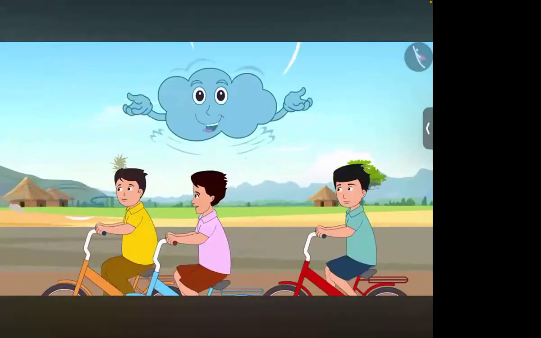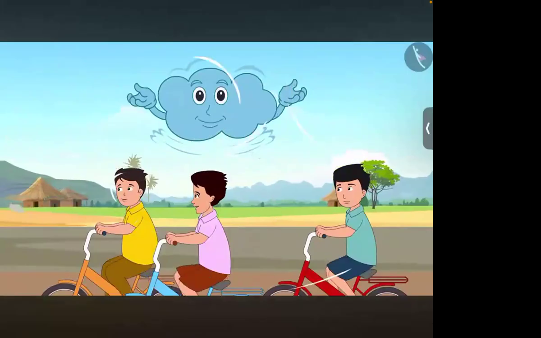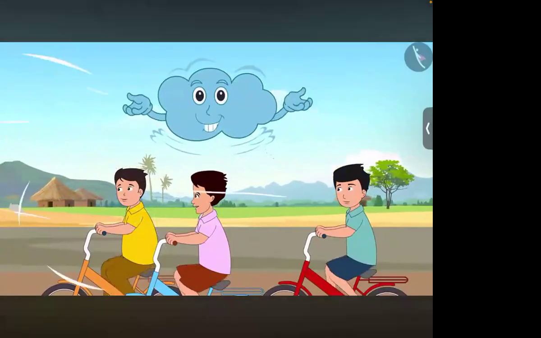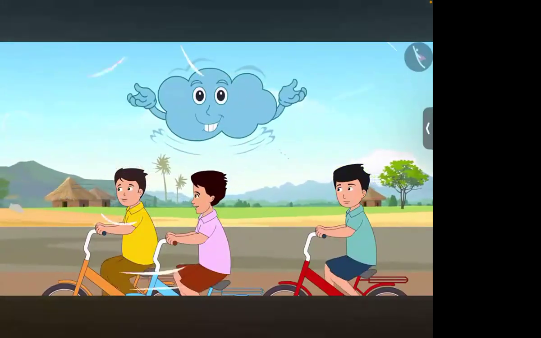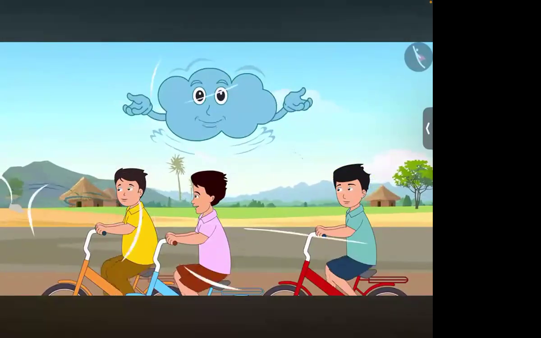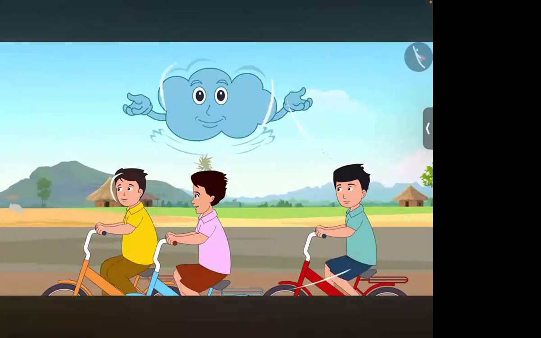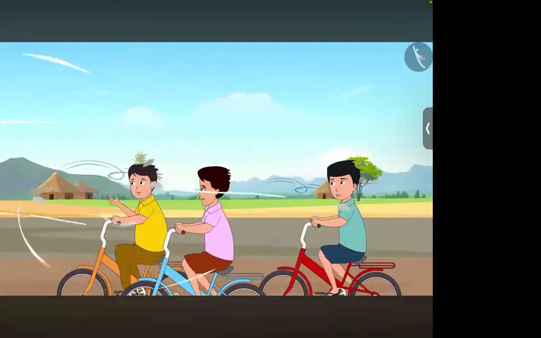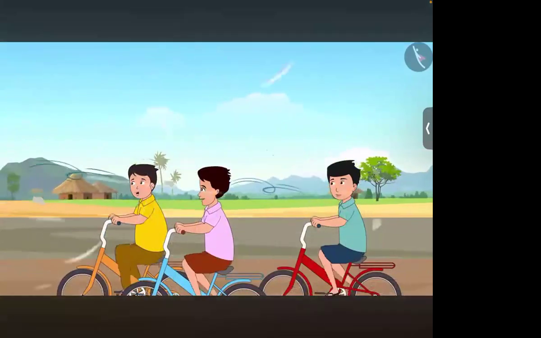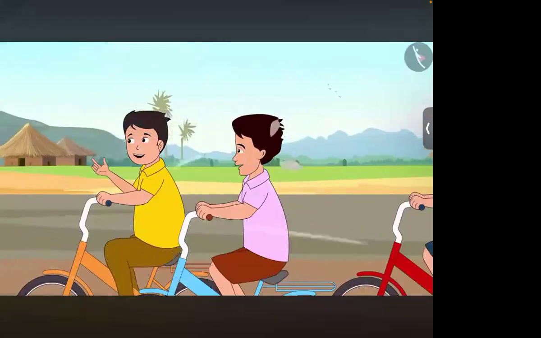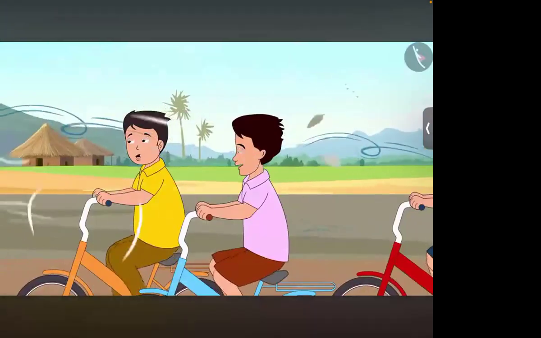Come friends, let me trouble the children a little bit. They are all going back home on their cycles and talking about me. Let me increase my speed slightly. Let us see what happens then. Uh-oh, how come the wind suddenly got speed? I'm finding it so difficult to cycle.